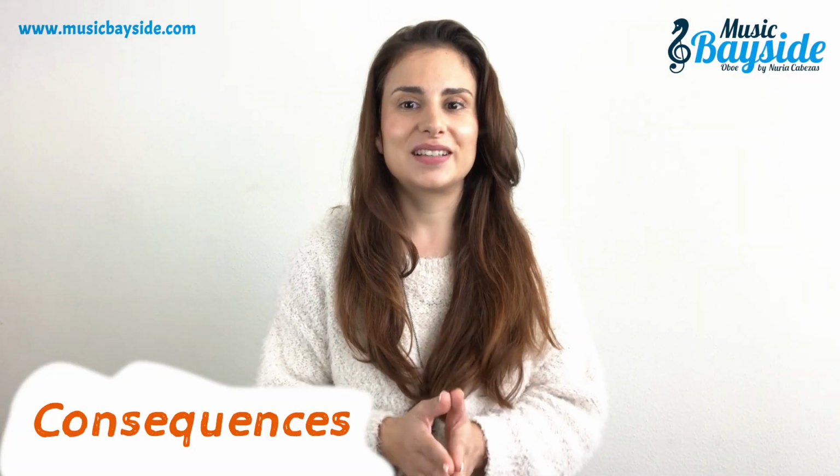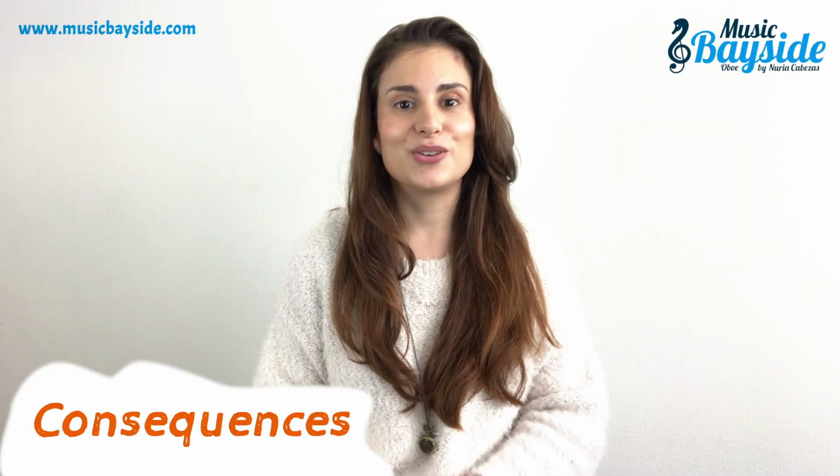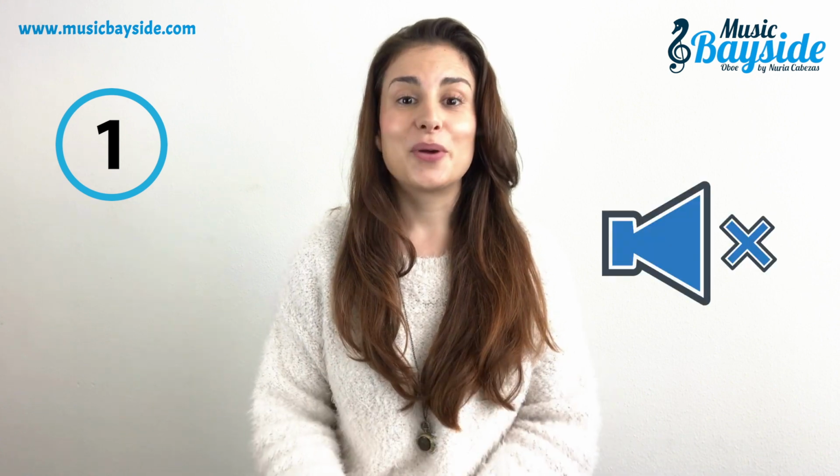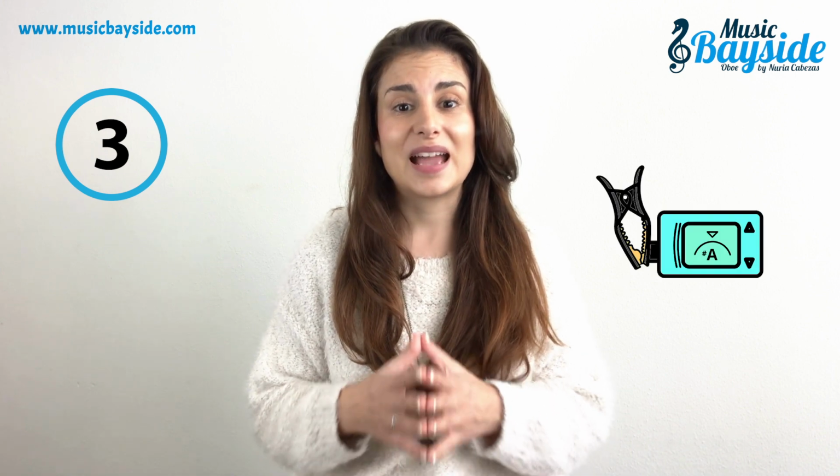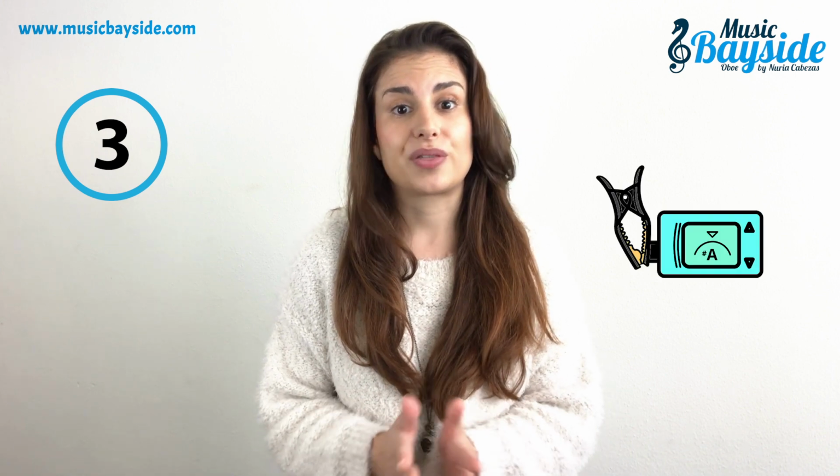Consequences of the oboe reed losing air. Number 1. Problems with the emission of the high register. Number 2. Sudden changes in the response of the reed. Number 3. Problems of tuning with a specific reed and not with others.